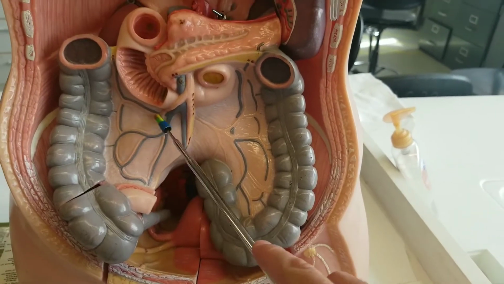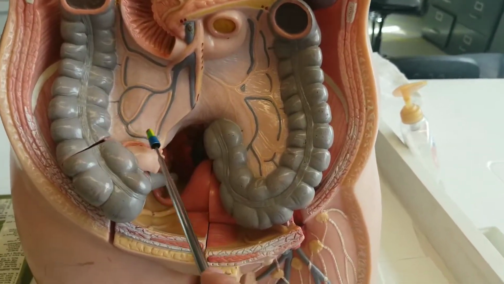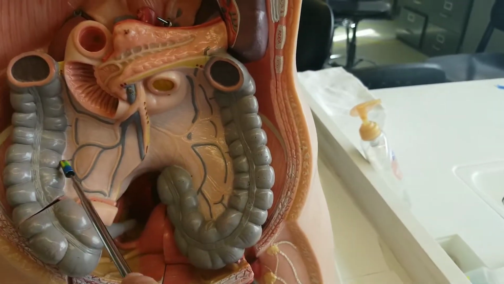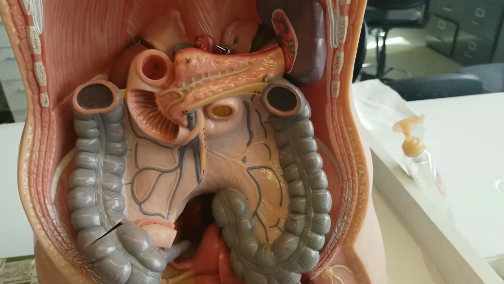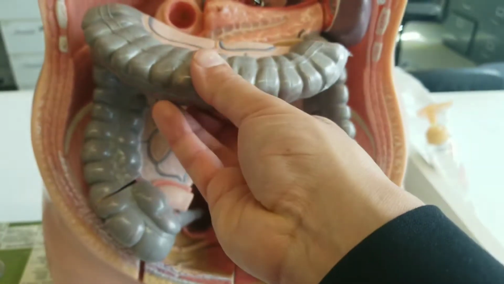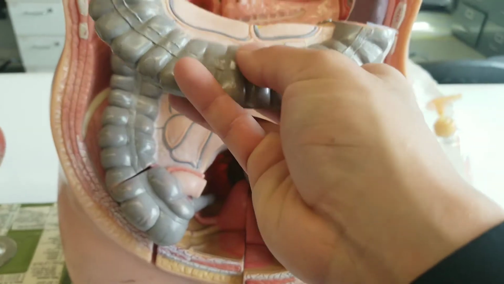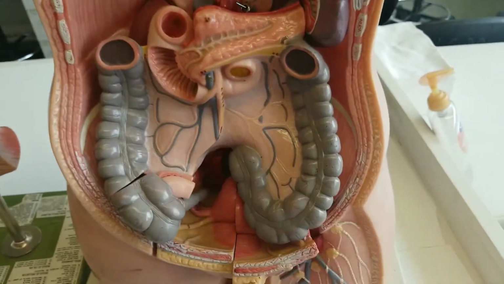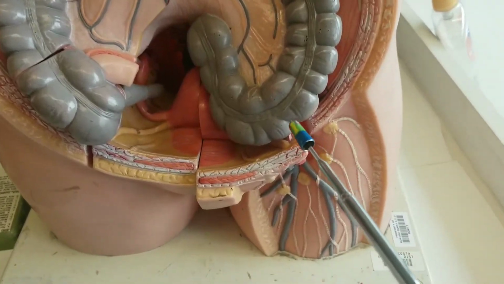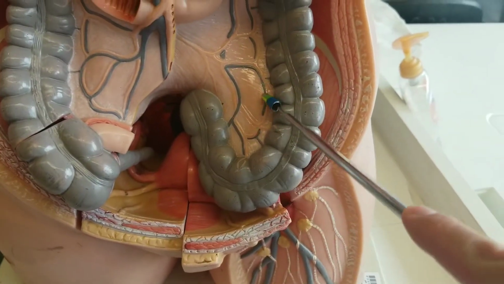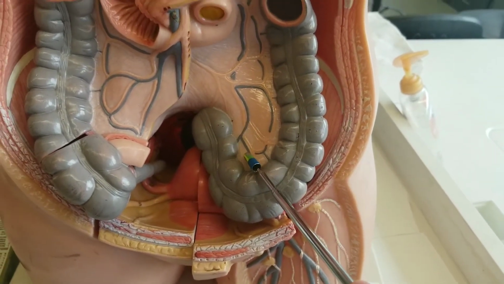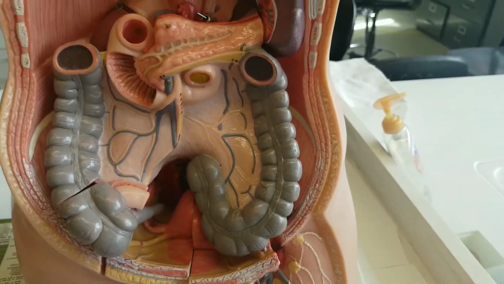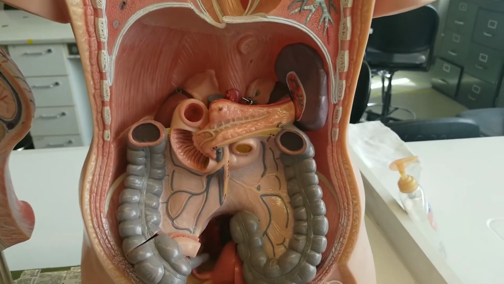Mesocolon. You've got your standard mesocolon here. Transverse mesocolon is the mesocolon that's on the transverse part. So this is transverse mesocolon. Sigmoid mesocolon is what's in the sigmoid flexure. This is sigmoid mesocolon. So those are your different mesenteries.